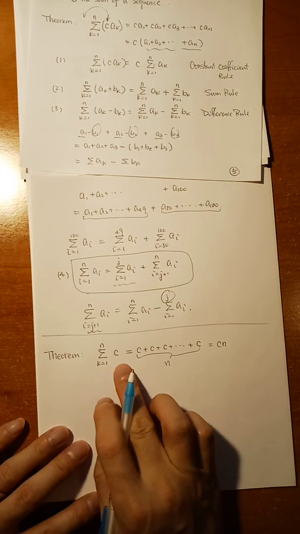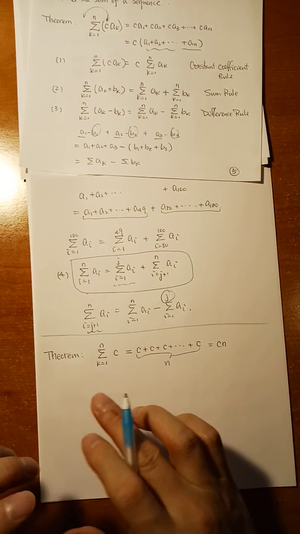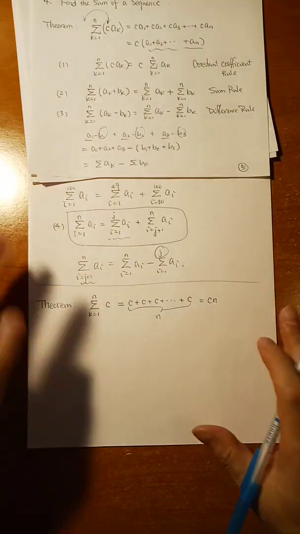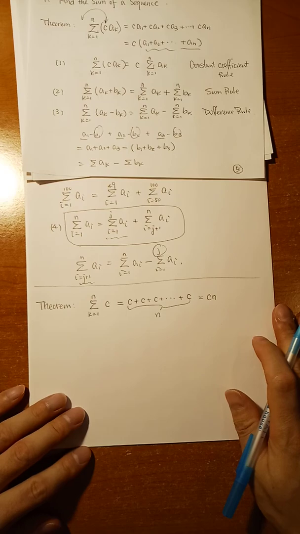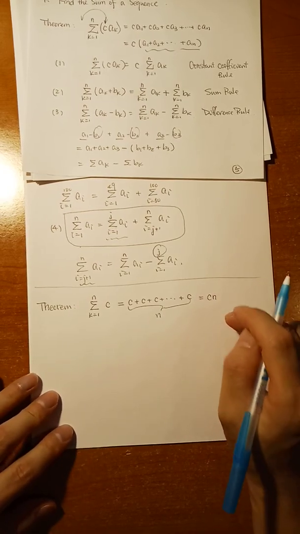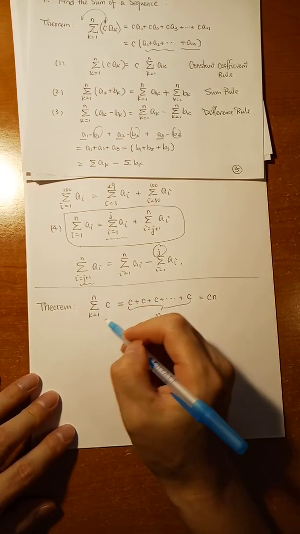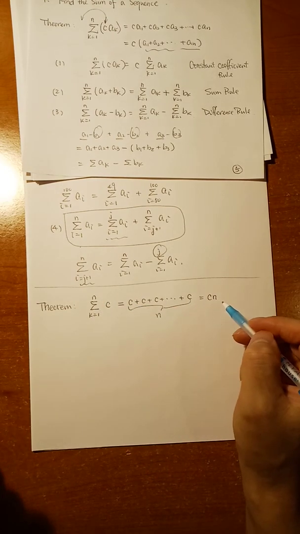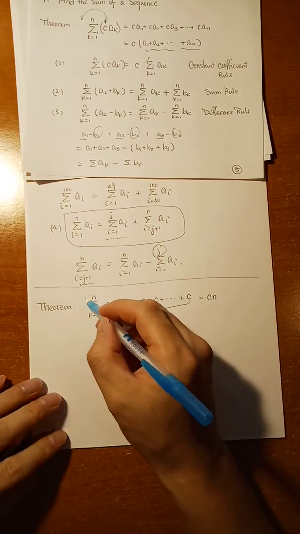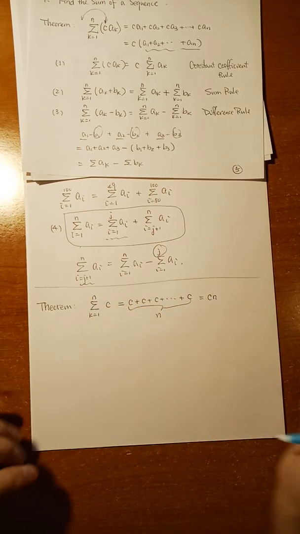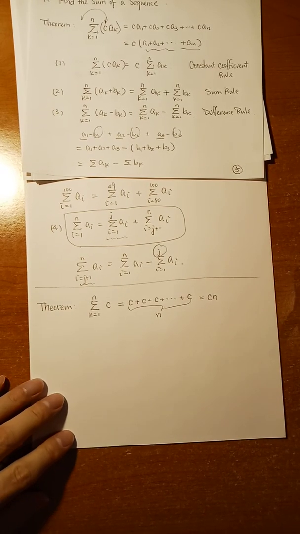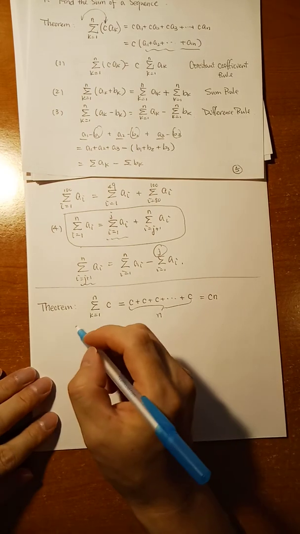Okay, you see, that's a very special sequence. It's a constant sequence. Nothing changes. It doesn't matter what position you have, you will always have this constant number. So for this special sequence, the sum from k = 1 to n of c is equal to c times n. This n means you have n copies of c. Okay?